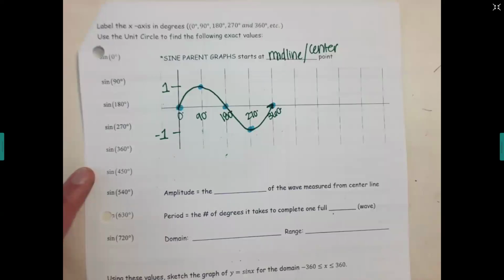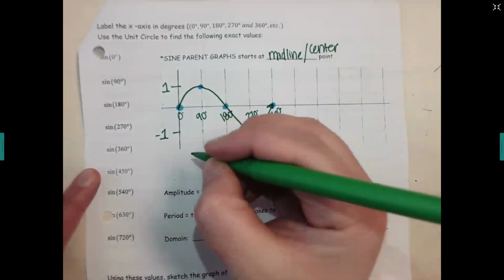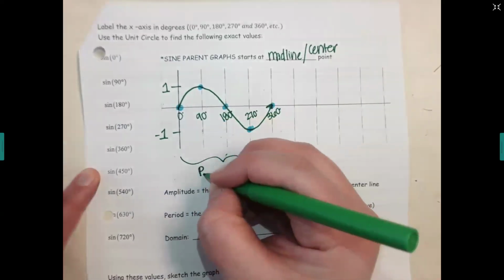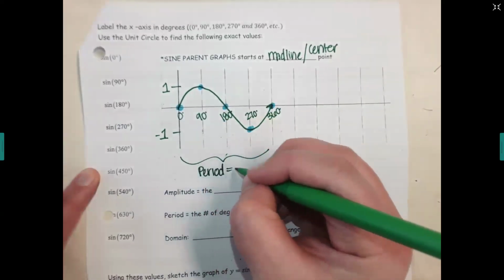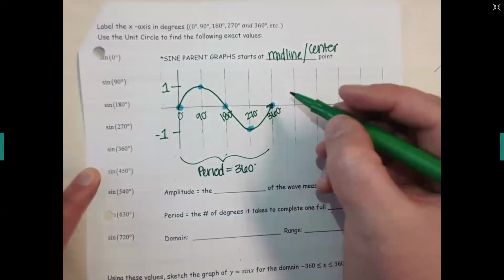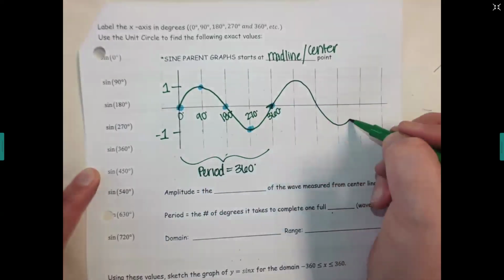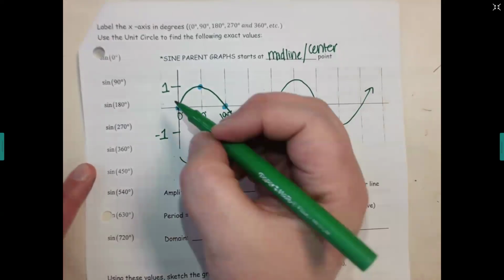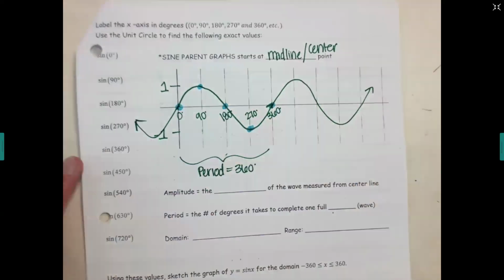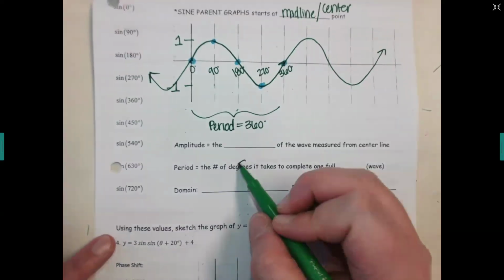Okay, that would still be one full period. So it's still 360 degrees. Still goes up to 1, down to -1. It's just your starting point that's different. Okay, so I'll put here your period is 360. Okay, and then if you want to kind of extend it here. All right, all of this stuff is the same.